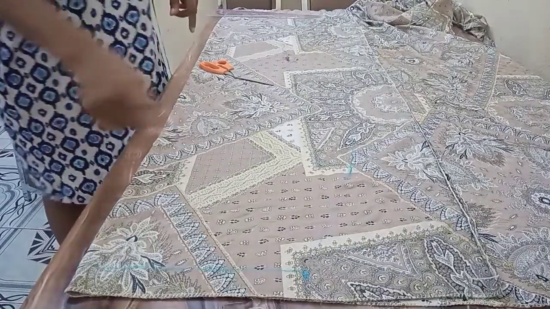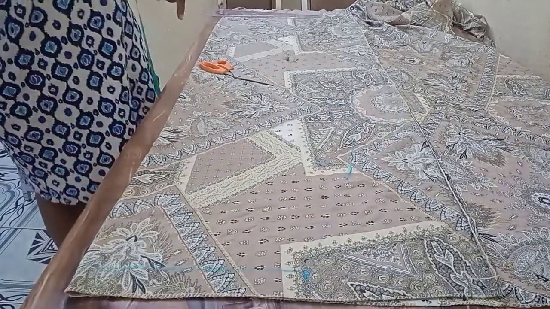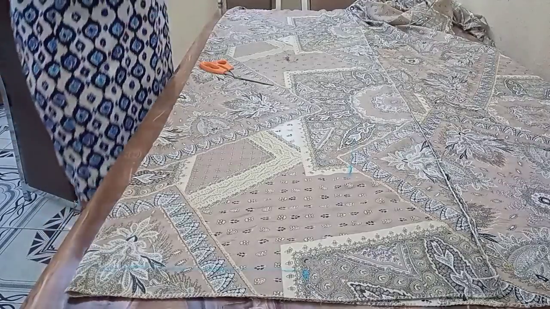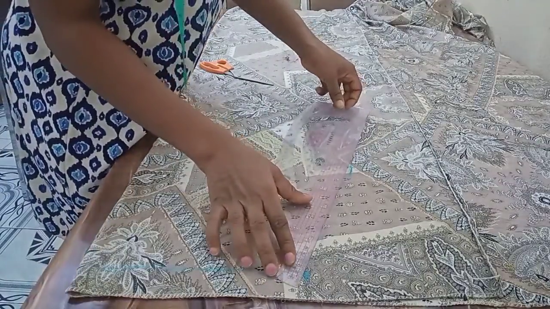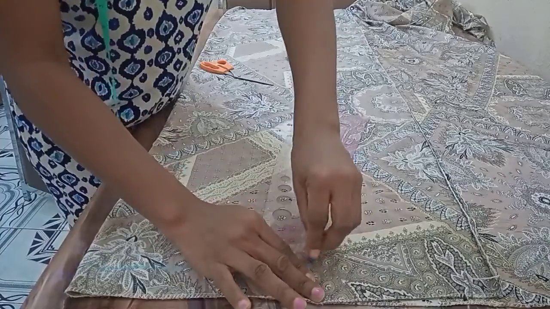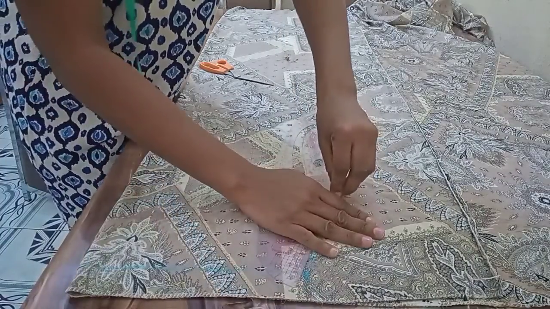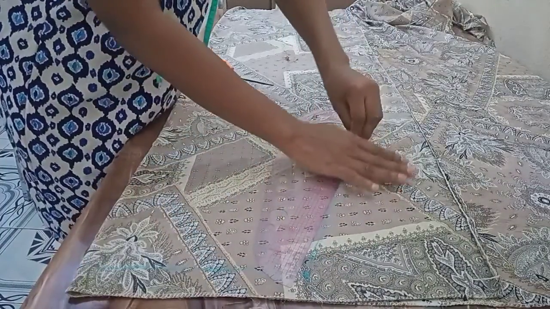So the next thing I'm going to do is to connect waist to hip, hip to the hemline to form my A-line shape. So this is it.